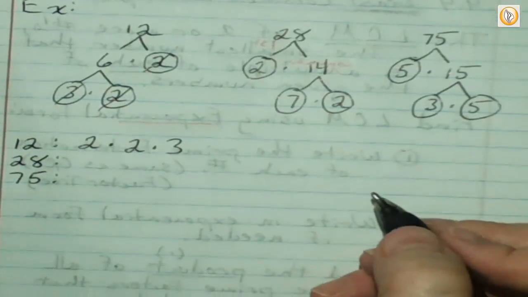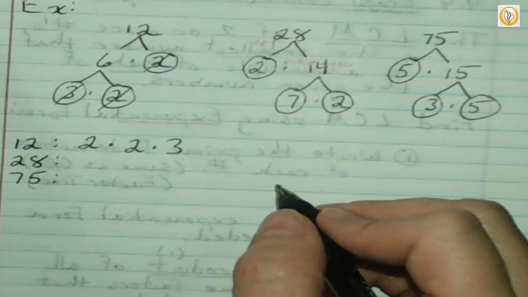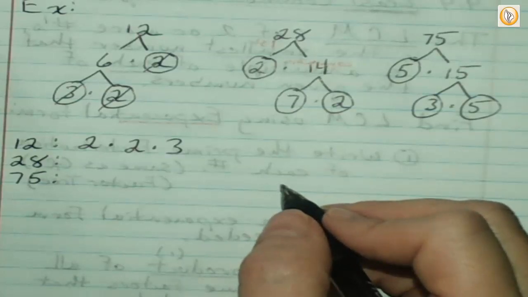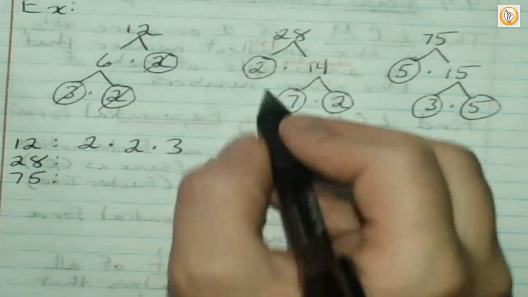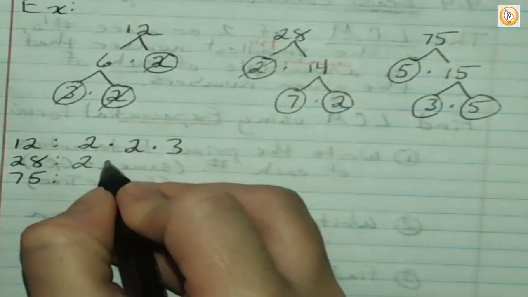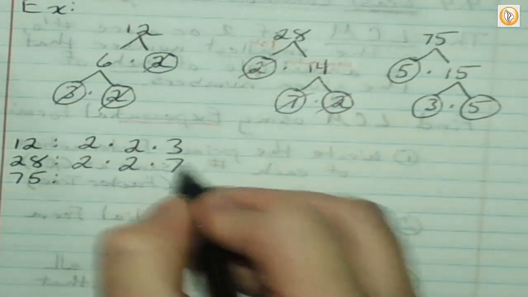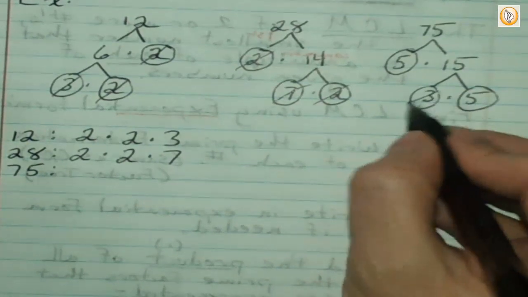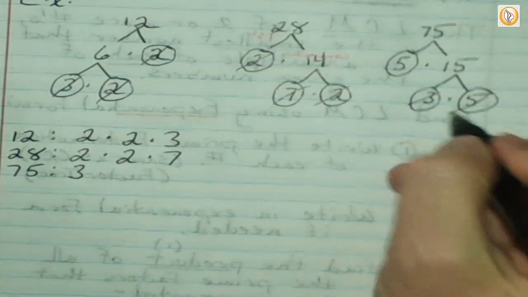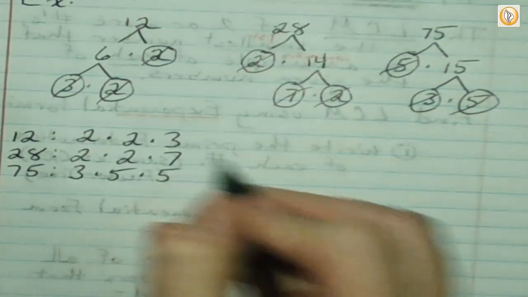So far, are there any questions about where I found these or what I'm doing? Izzy? Cecilia? Whit? Taylor? Any questions? No, ma'am. Okay. The next one, I have 2, cross out, times 2, cross out, times 7, cross out. And the last one, I have 3 times 5 times 5, and I've crossed those out.